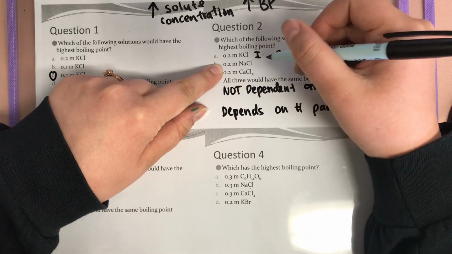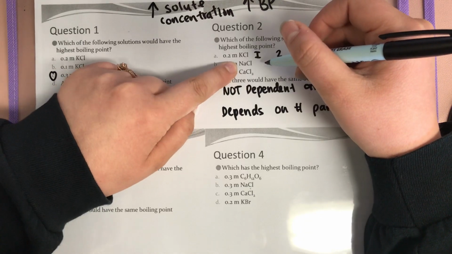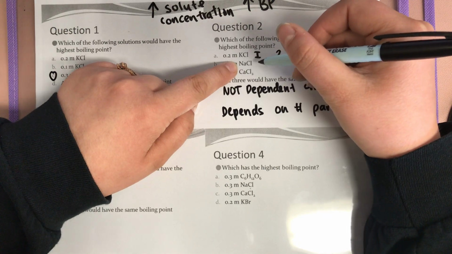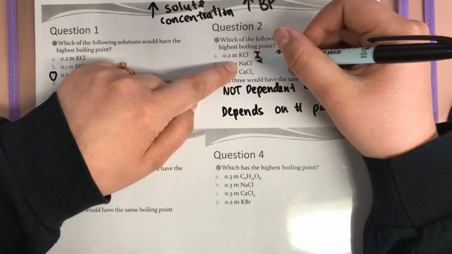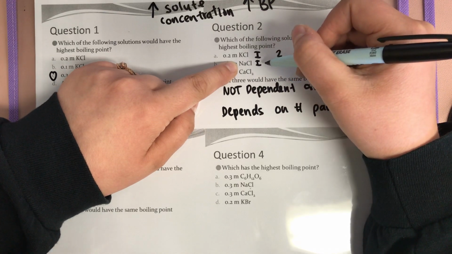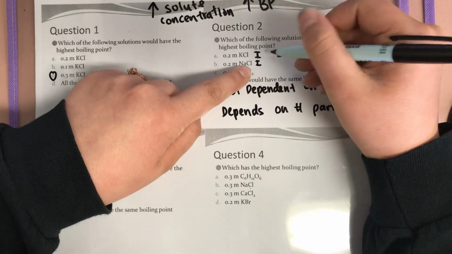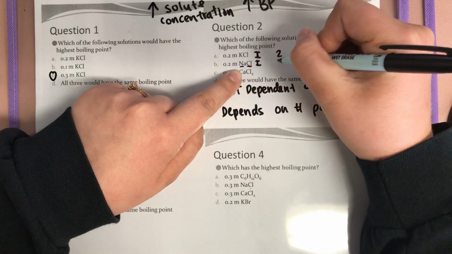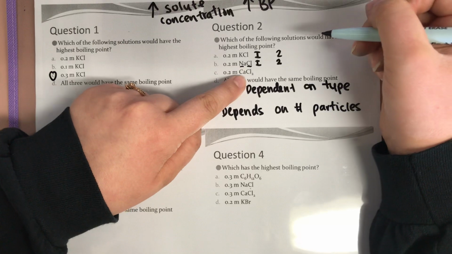Okay, 0.2 molar of NaCl. Well, you probably remember that salt, NaCl, is an ionic compound. Sodium is a metal, on the left side of the periodic table, and chlorine is a nonmetal. So again, this one is going to have 1 and 2 particles.